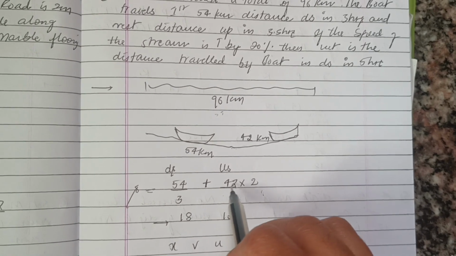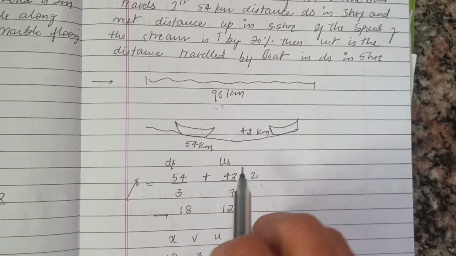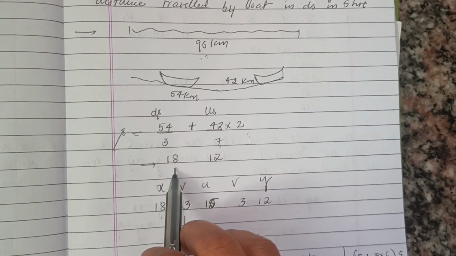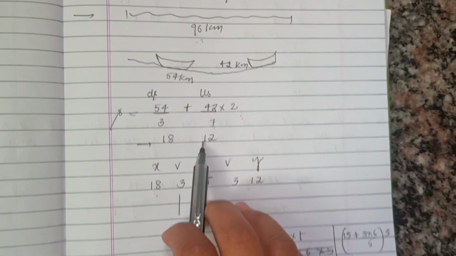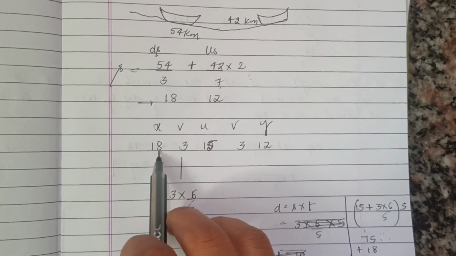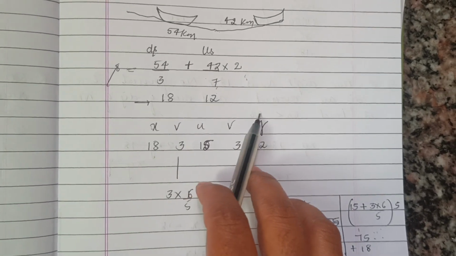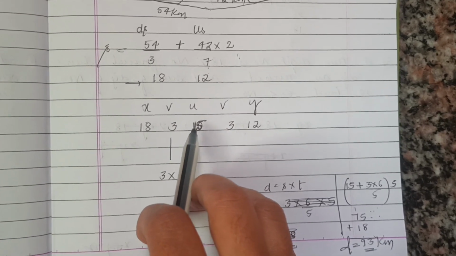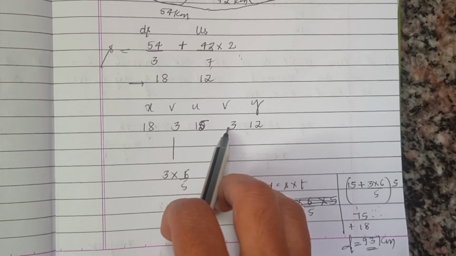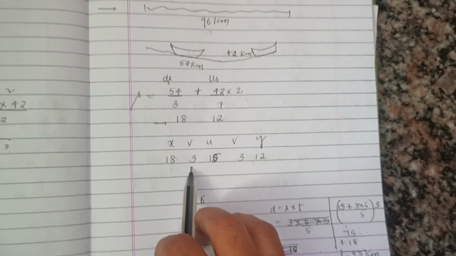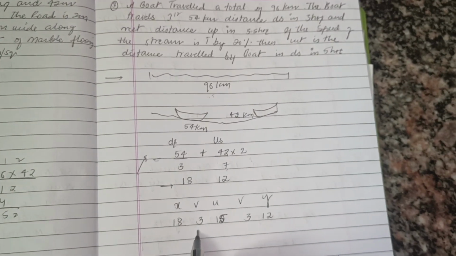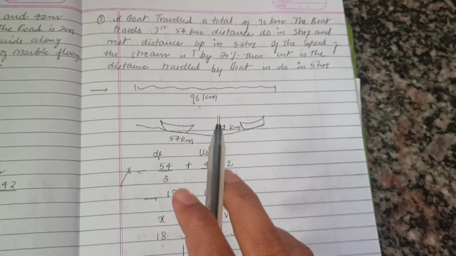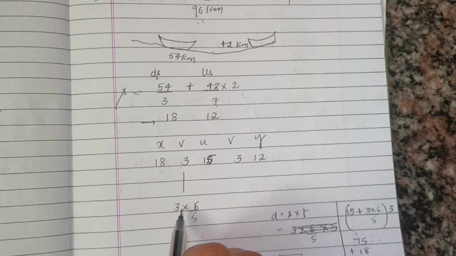So if I write 42 divided by 7 by 2, the 2 goes upwards. Therefore, the answers will be 18 and 12. This is the downstream speed and this is the upstream speed. We know that if we add x plus y and divide by 2, we get the speed of the boat in still water. So this is 15, and the speed of the stream is 3. Here they have mentioned we have to increase it by 20%. Earlier it was 3, so I am going to increase it by 20%, which is 6 by 5.